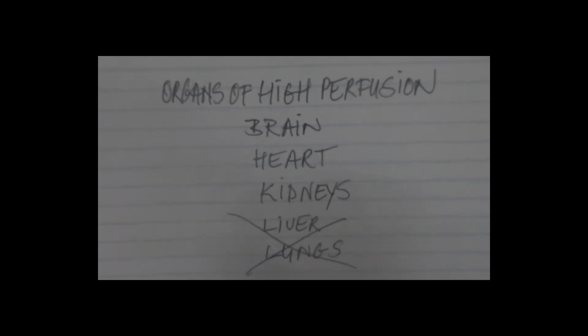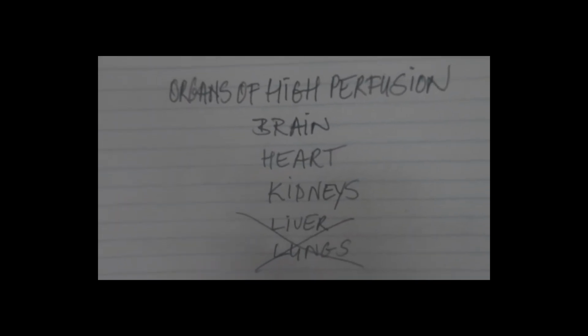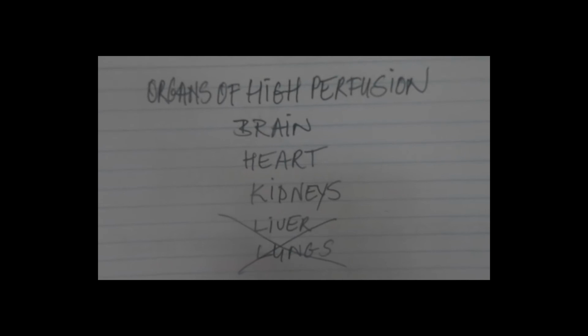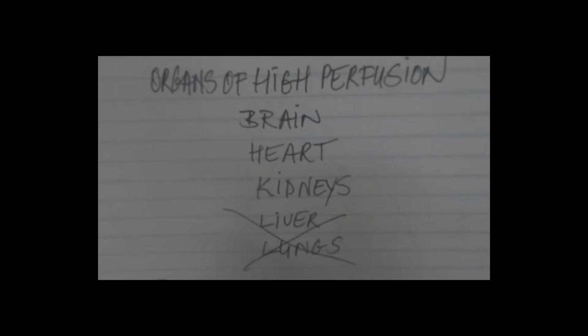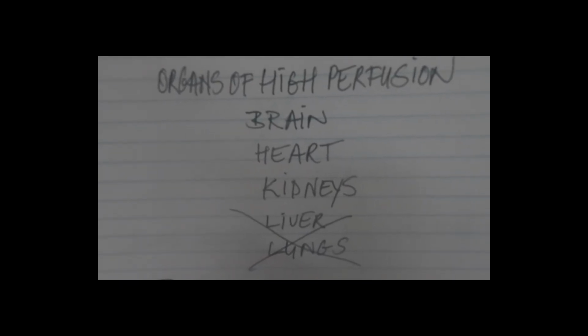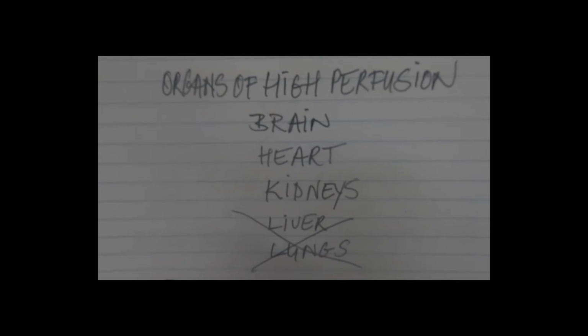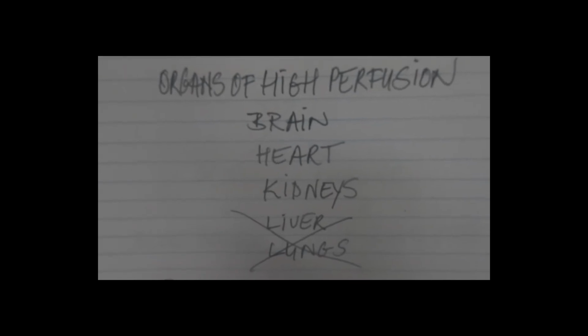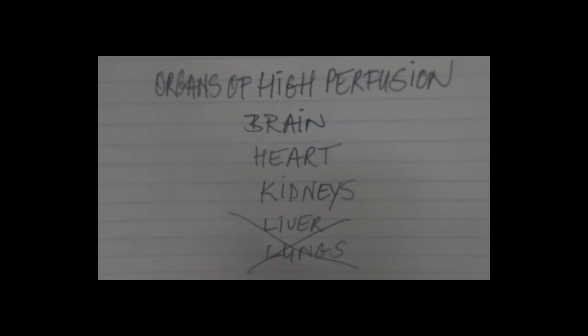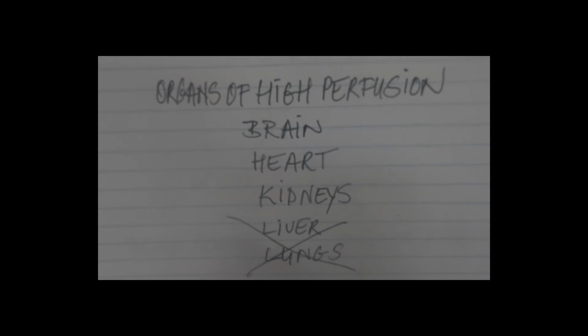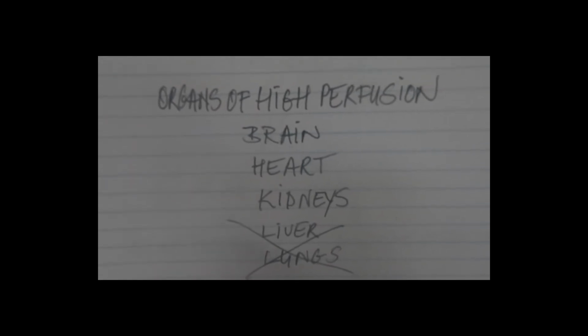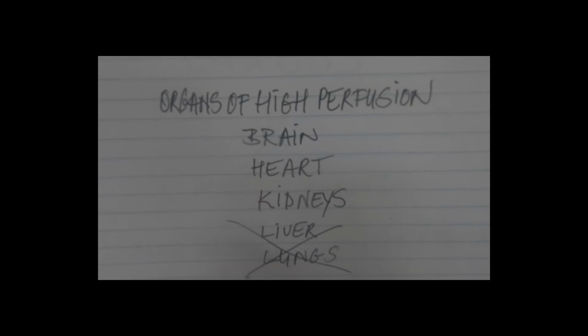So the continuous need for perfusion is related to the provision of nutrients for energy production. And if we look at the brain, the heart and the kidneys, they can only metabolize aerobically, meaning they need oxygen. Without oxygen, these organs start to suffer straight away.